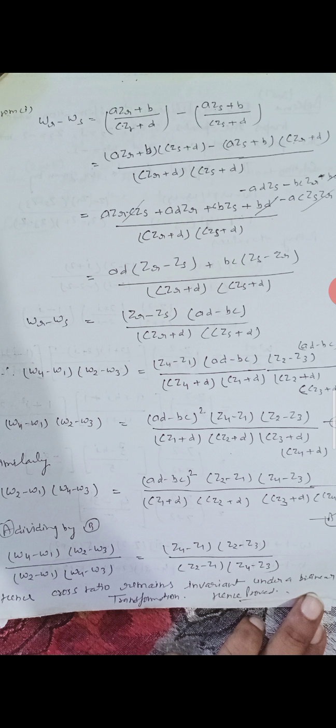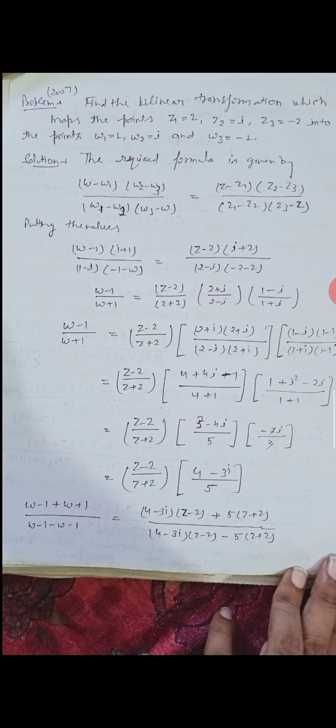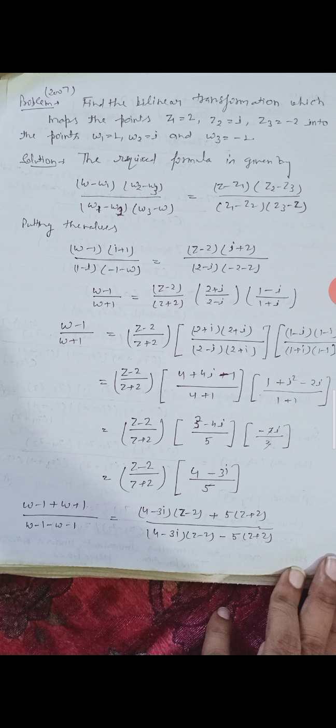This is equation B. Now dividing A by B, then (W4 minus W1)(W2 minus W3) whole upon (W2 minus W1)(W4 minus W3) is equal to (Z4 minus Z1)(Z2 minus Z3) whole upon (Z2 minus Z1)(Z4 minus Z3). Hence the cross ratio remains invariant under a bilinear transformation. Hence proved. Now we see a problem which depends on this formula.